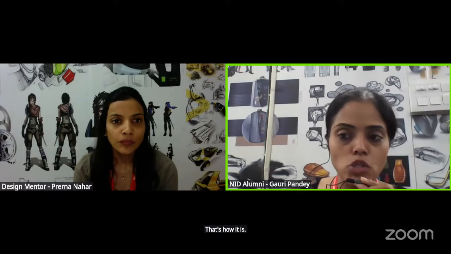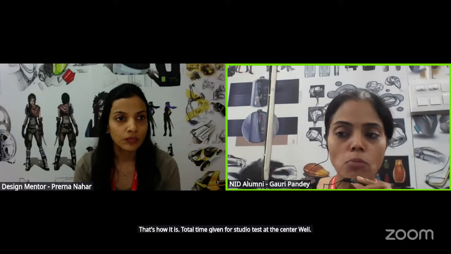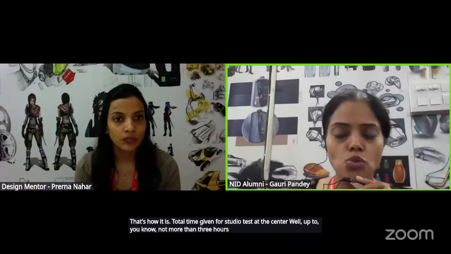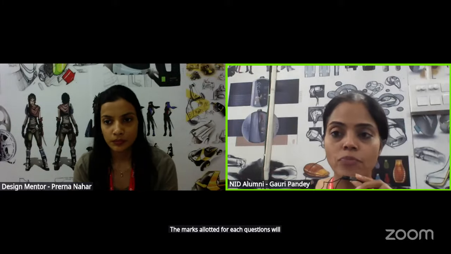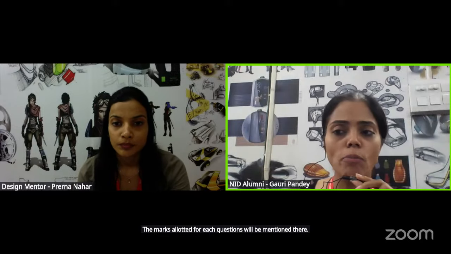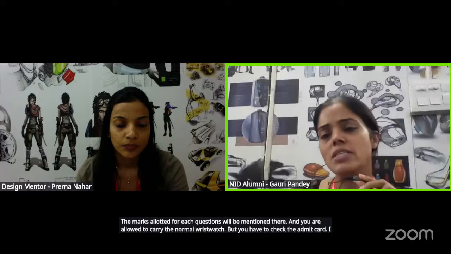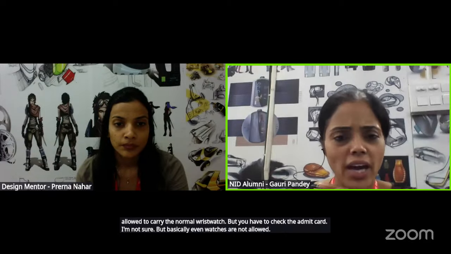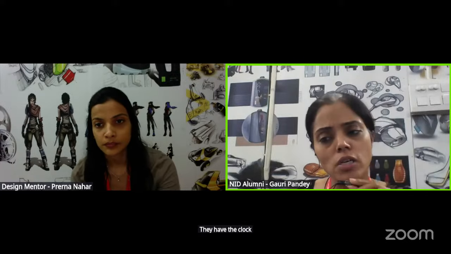Total time given for the studio test at the center is not more than 3 hours, maximum 3 hours, somewhere between 2 to 3 hours. The marks allotted for each question will be mentioned there. You are allowed to carry a normal wristwatch, but you have to check the admit card. I'm not sure, but basically even watches may not be allowed. They have the clock there, and they constantly tell you the time.